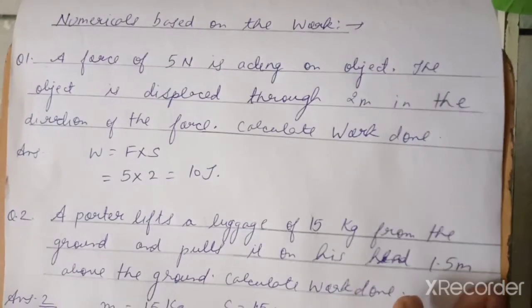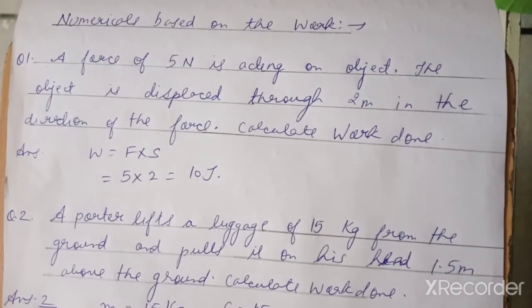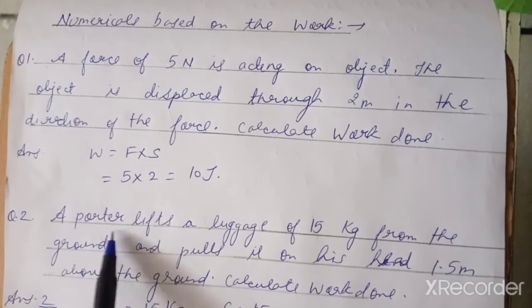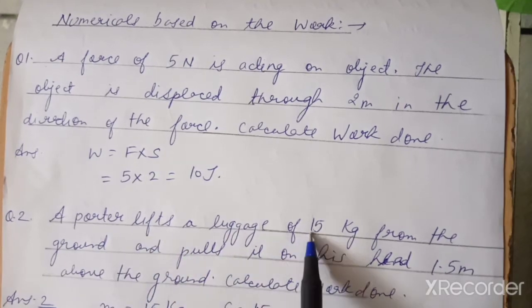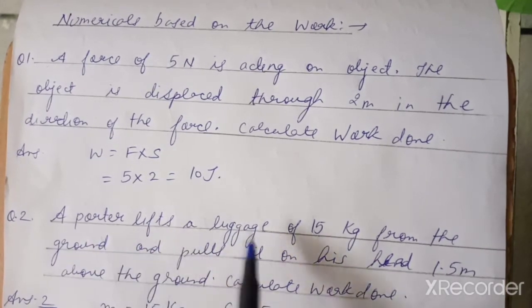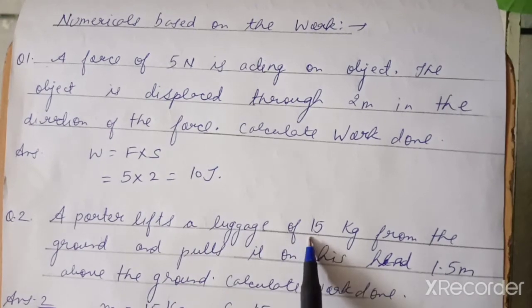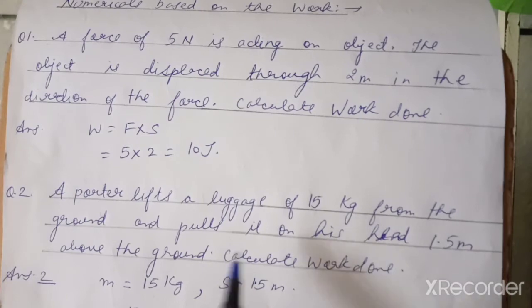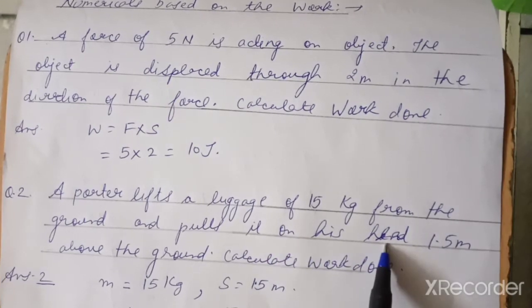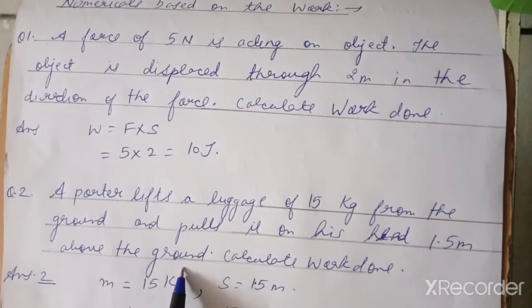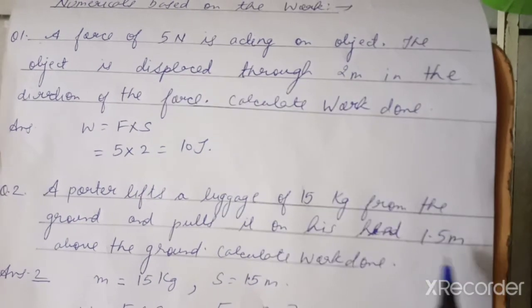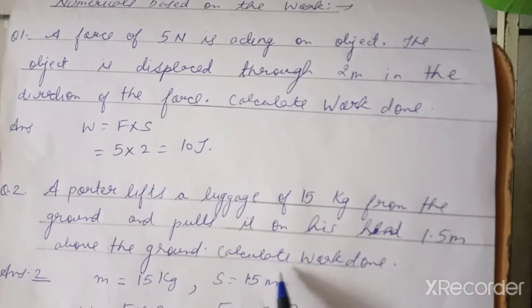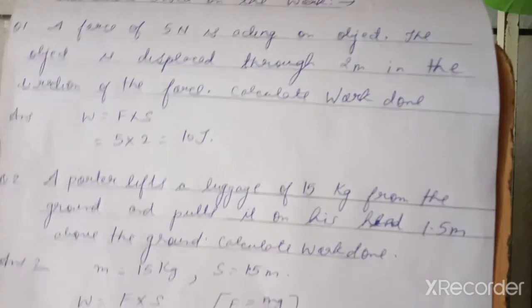Now the next question. A porter lifts a luggage of 15 kg from the ground and puts it on his head 1.5 meter above the ground. What is the porter doing? He is lifting a luggage. How much is the weight? It is 15 kg. How much has he lifted? 1.5 above the ground. What you have to calculate is the work done.